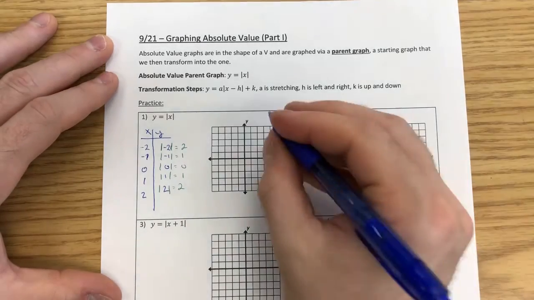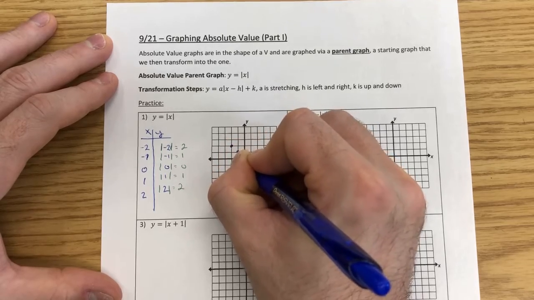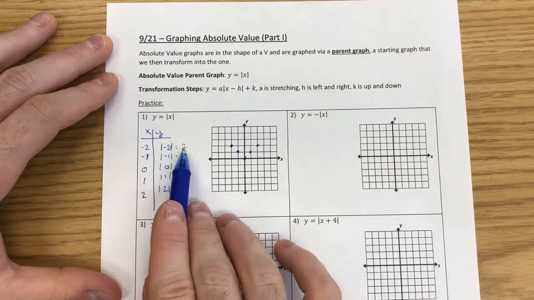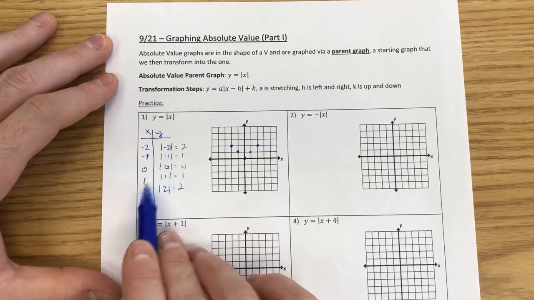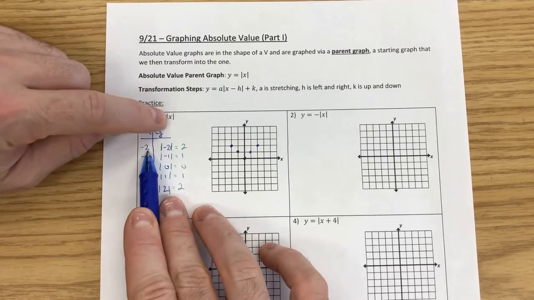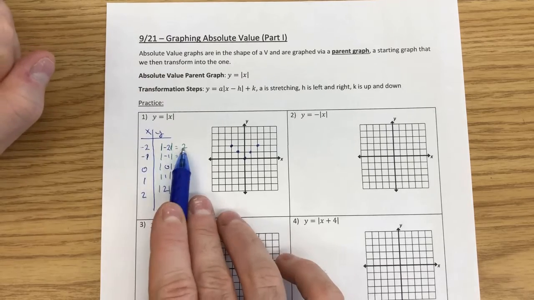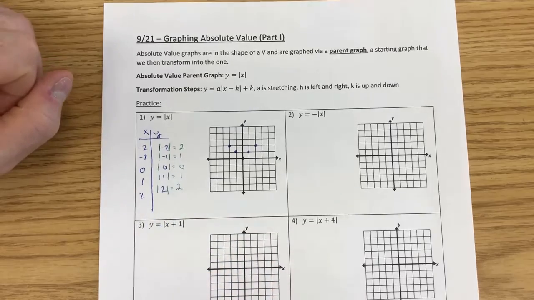Let's graph these points and see what we get. Where did we get those points? Well, (-2, 2), (-1, 1), (0, 0), (1, 1), (2, 2). We took each one of these and plugged it into the equation right here, and then we got the result by performing order of operations on what we applied.